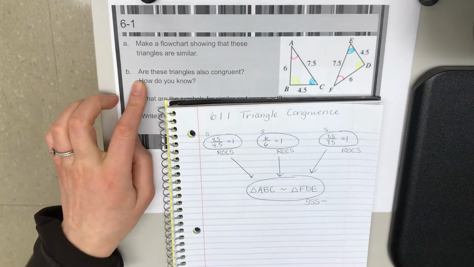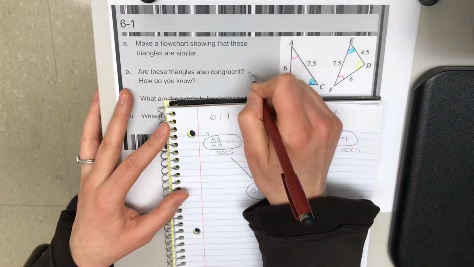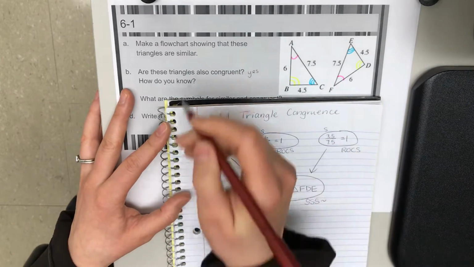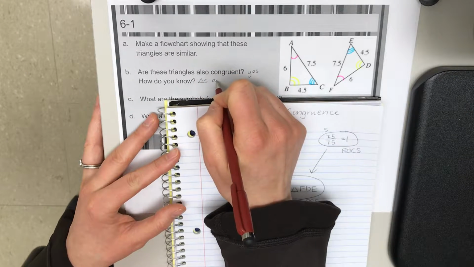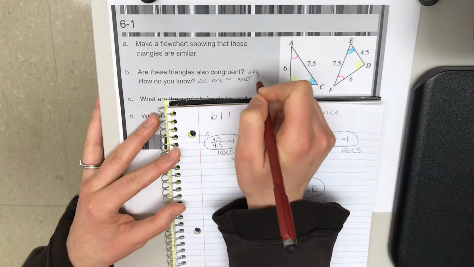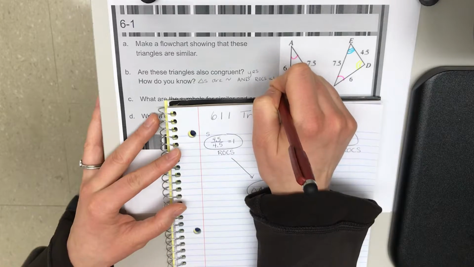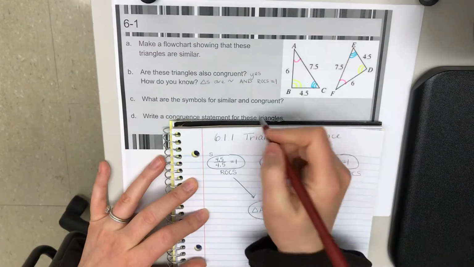The next question: are these triangles also congruent? And the answer is yes. How do we know? Well, the ratio of corresponding sides is equal to 1. So the triangles are similar, and both of these things have to be true, and the ratio of corresponding sides is equal to 1. Part C, what are the symbols for similar and congruent?